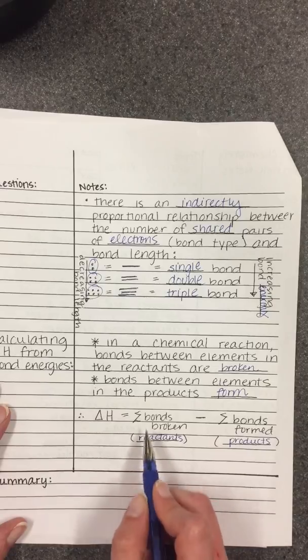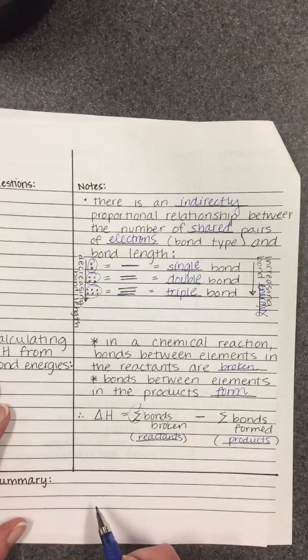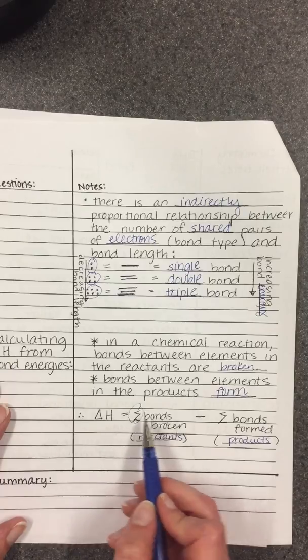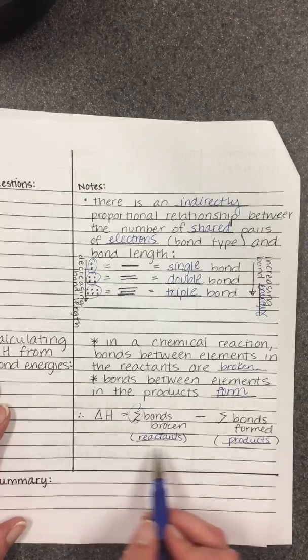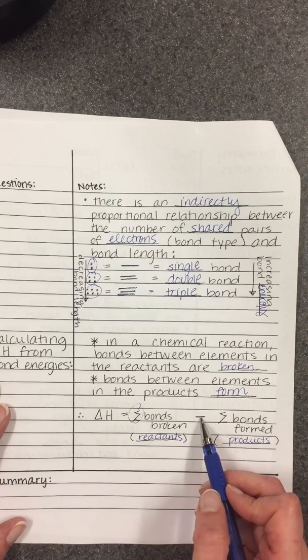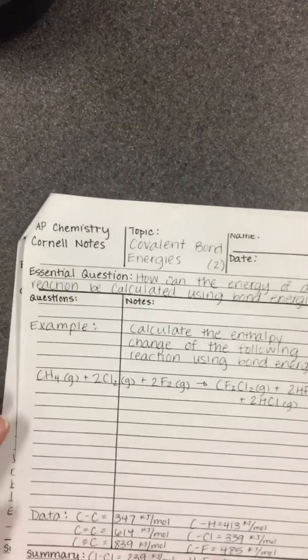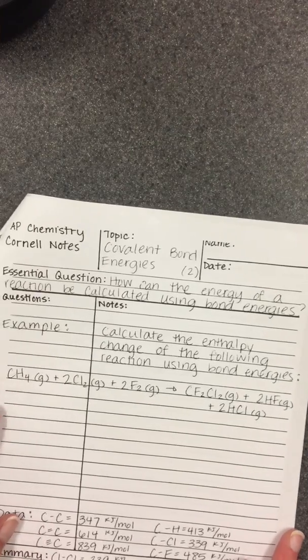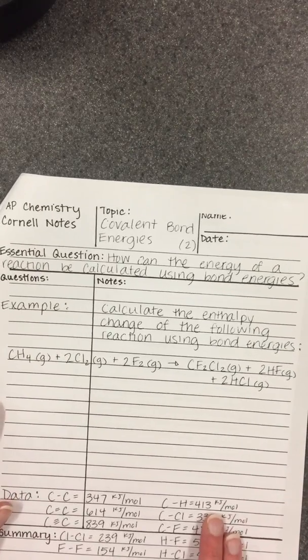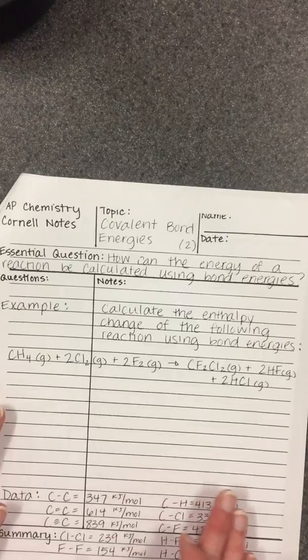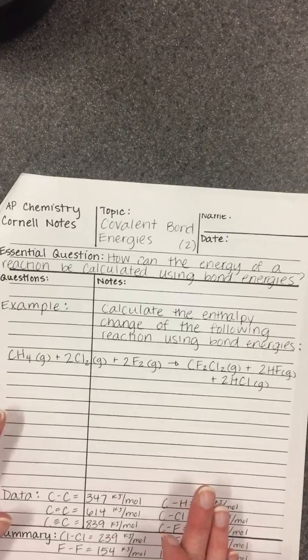Okay, so we need to find, and this is a sum right here. This is a sigma, and that sigma represents a sum. So we're going to find the sum of every bond in the reactants, and then we are going to subtract the energy of every bond in the products. And on this page there's an example, and you're going to find several problems like this in your book and also in your worksheet, okay?